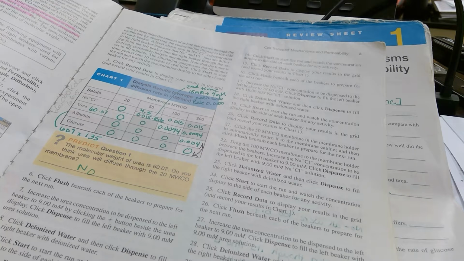You get the idea. Your job for the lab exam will be to remember the 4 molecular weight cutoff tubes that we played with: 20, 50, 100, and 200. Your job will also be remembering what 4 solutes we played with. We played with sodium chloride, urea, glucose, and albumin. That's not a long list.